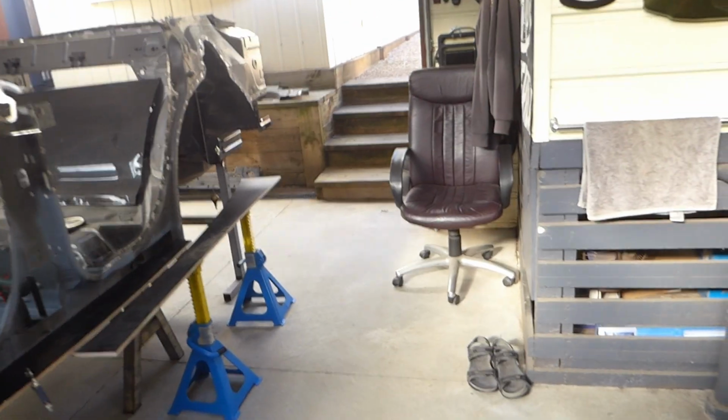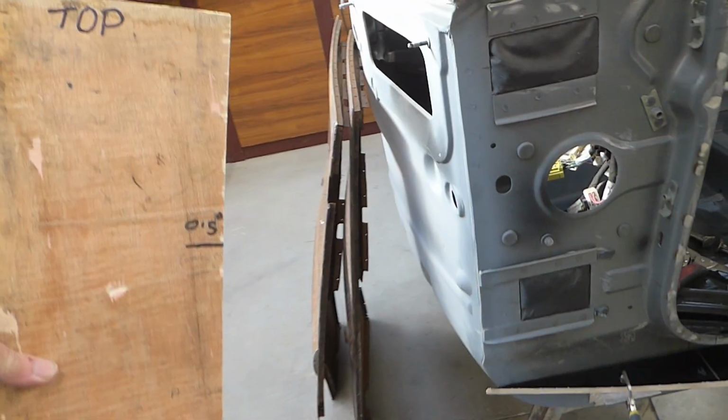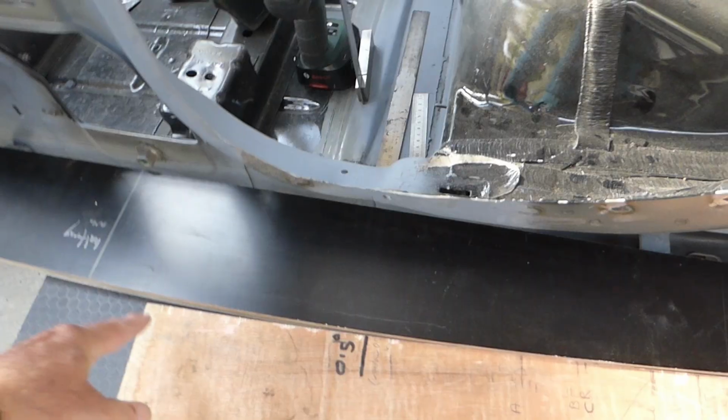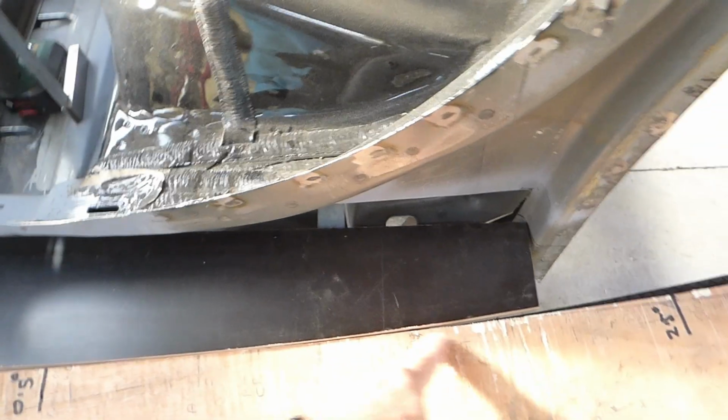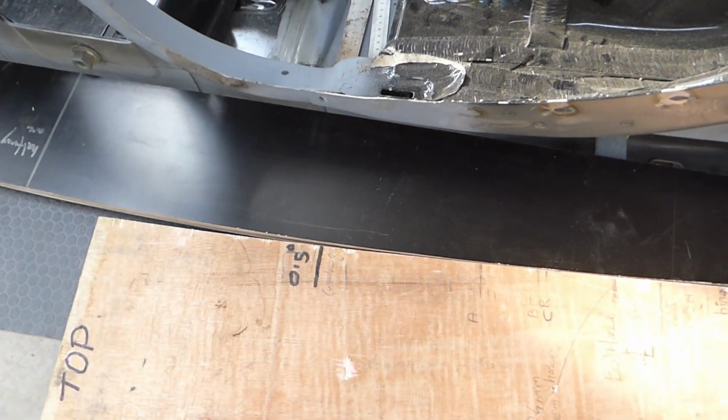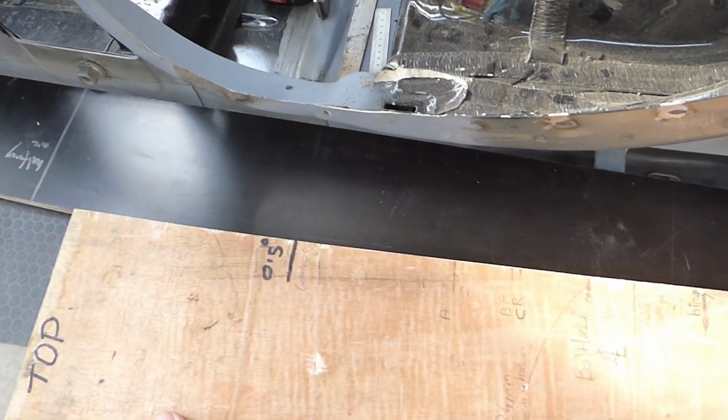Again, maybe the top half of those doors would be the next step. And as I said, that is still more than a modern car. You can see the curve from here to there, this sweep here. It might only need to be that little bit more shallow.